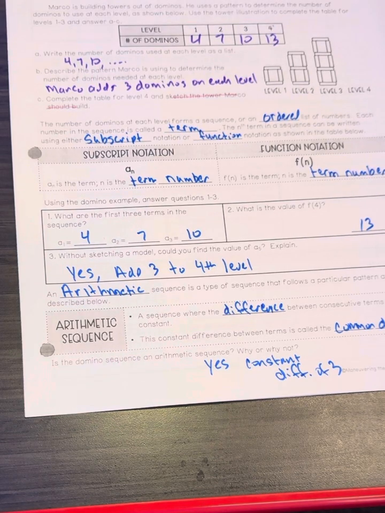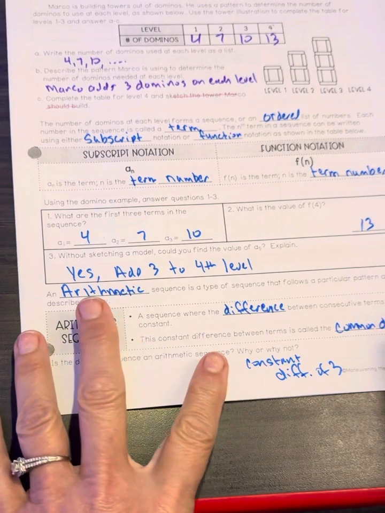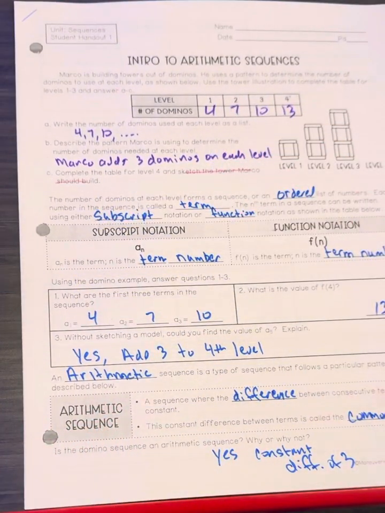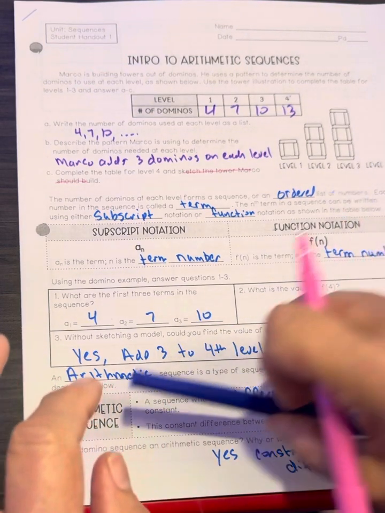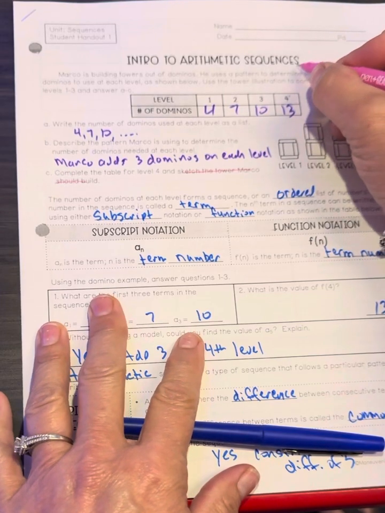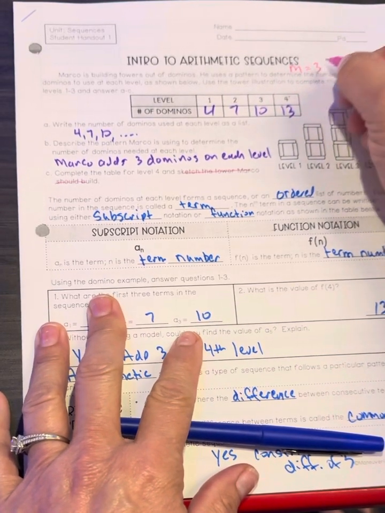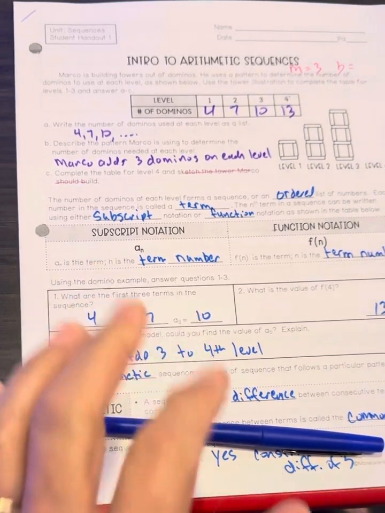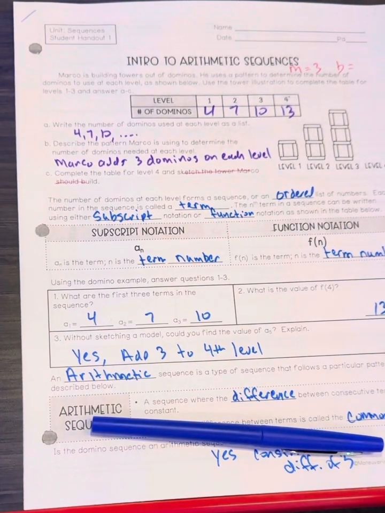So if we go back and think about linear, and we look at this, what would our slope be? What's our change? 3. So our m would be 3. What would our b be? What's our y-intercept? 4. Would it be 4?